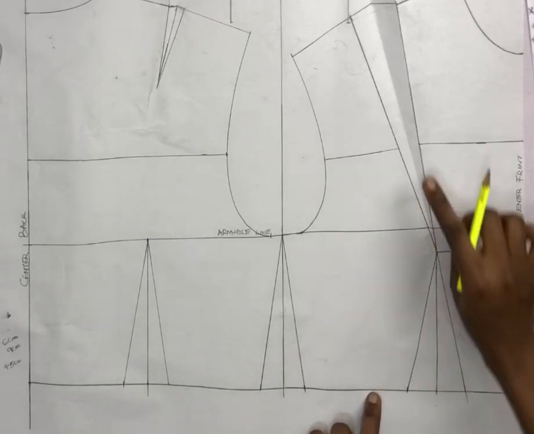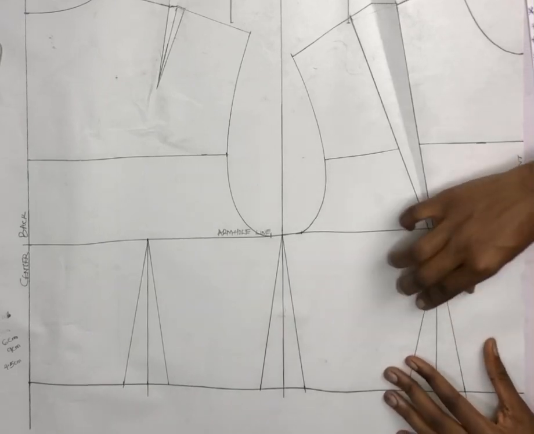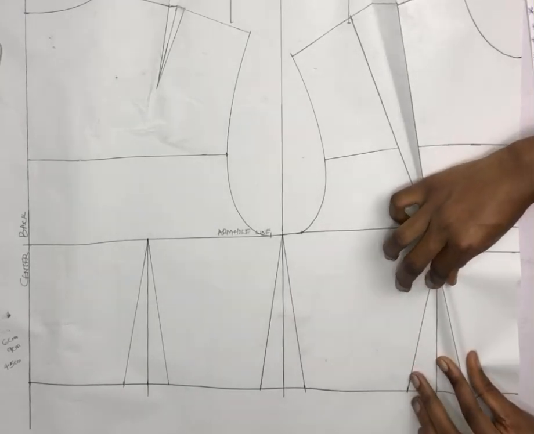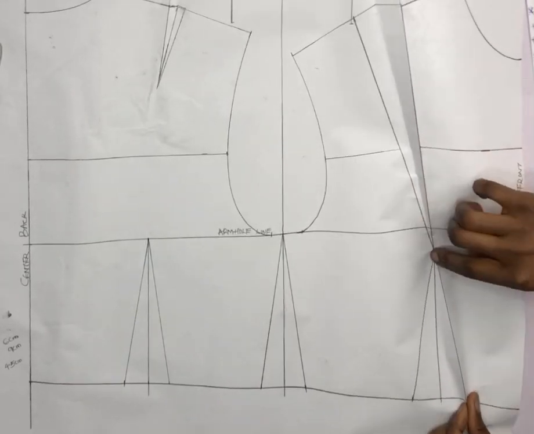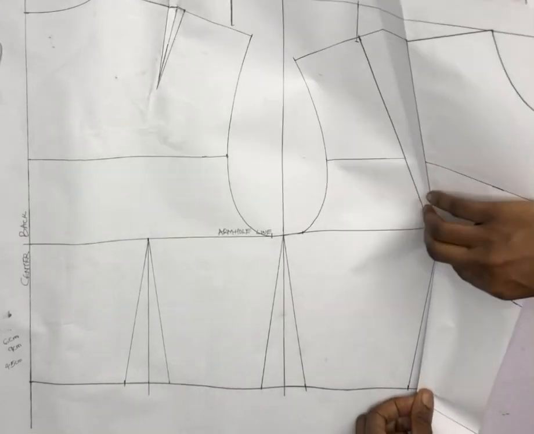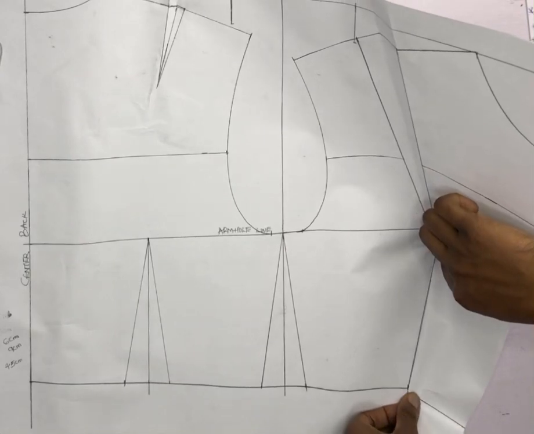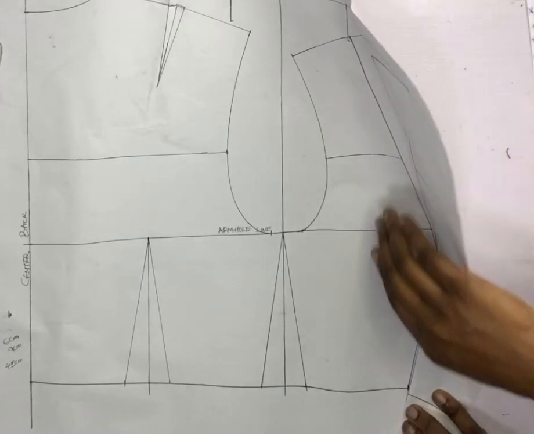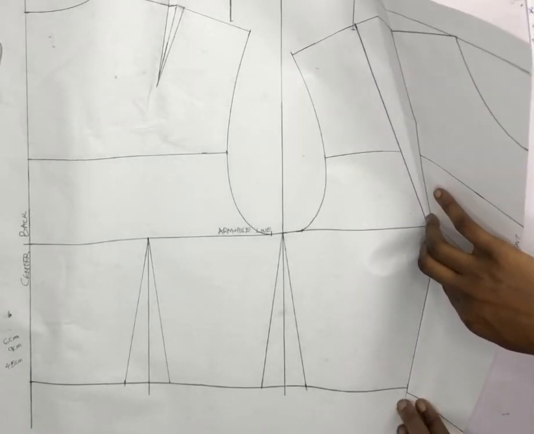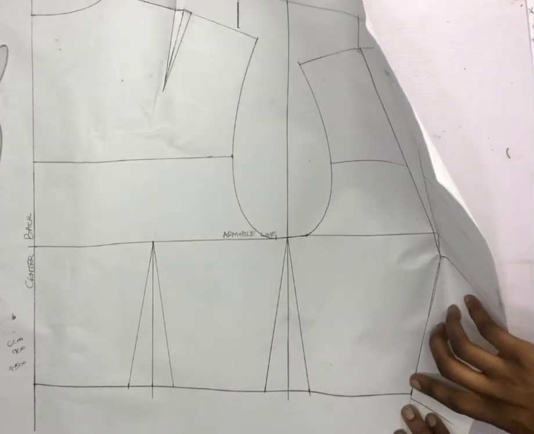The next thing you want to do is to blend the dart. Remember what we did on the shoulder dart. We want to do the same on the waist dart too. So I'm going to take my front dart leg and close it towards my side. Remember, put a tip of your finger on the bust point and then hold the dart leg. So you can see now that the center front dart leg is now longer than the side.